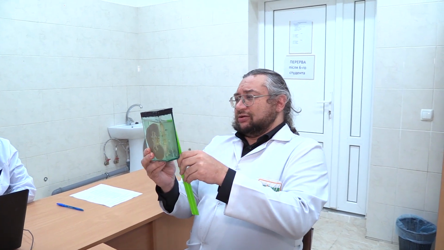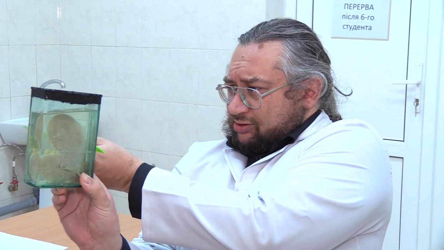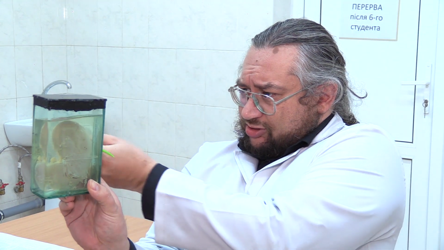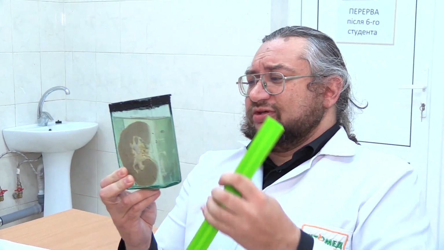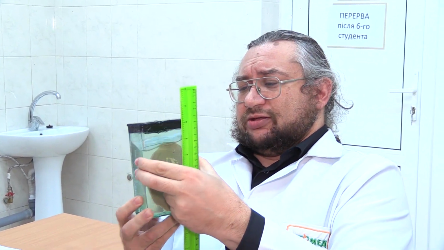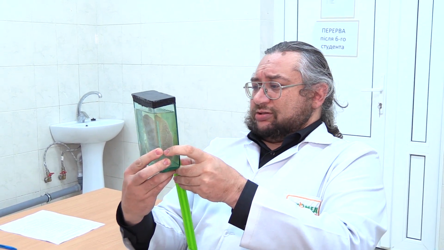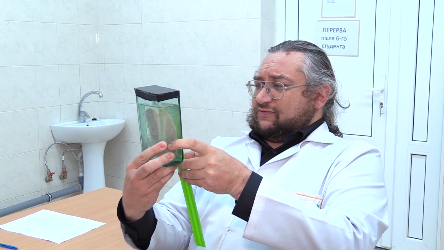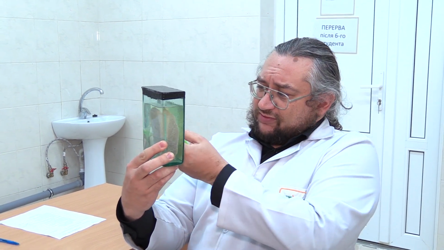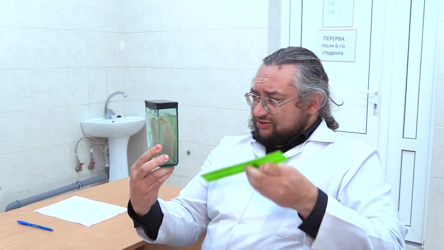And with the scale, we measure the size. Size 10 by 6 by 3, the size of half of a kidney. And on the section, the parenchyma of the kidney is 5 and a half centimeters by 2 centimeters in size.